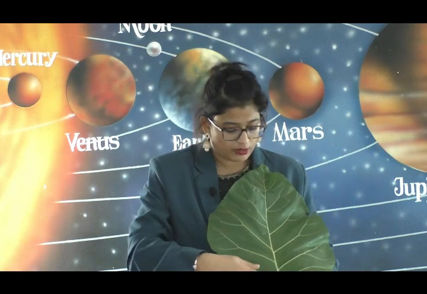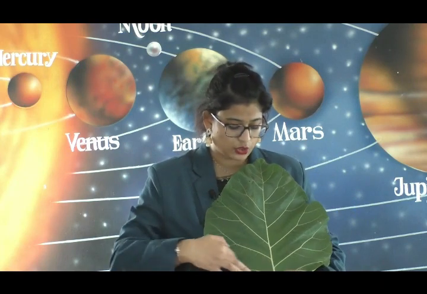Then there are also smaller tubes attached to the main vein and divided from it. They are called side veins. These veins help in transporting water, minerals and food to other parts of the plant. They also provide structure and maintain the shape of the leaf.